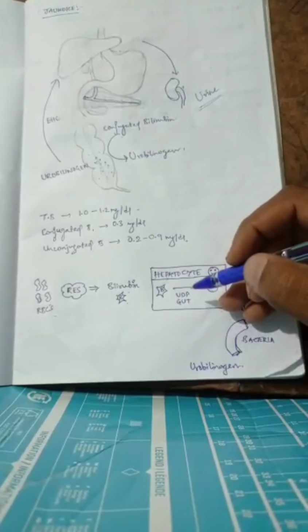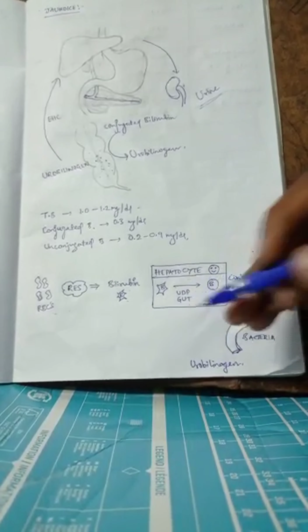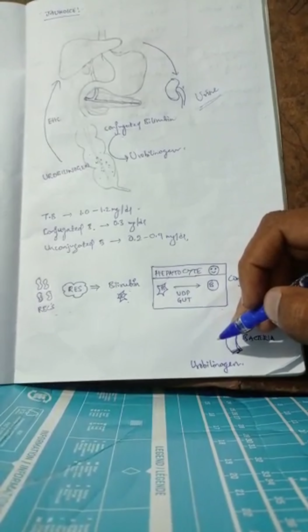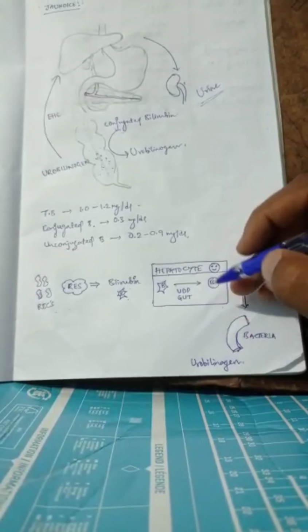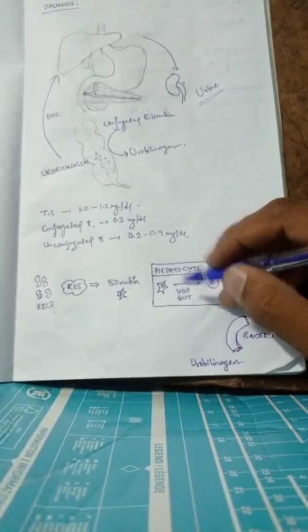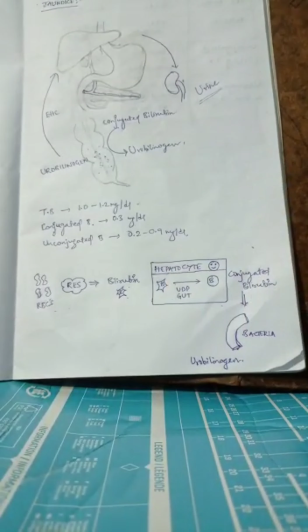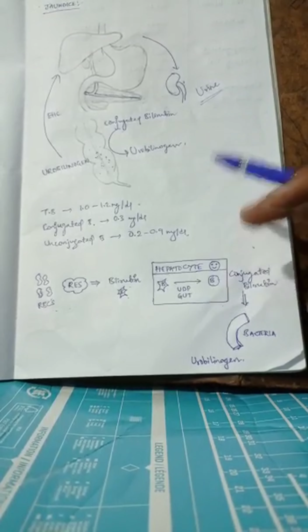Next, coming to hepatic. If there is some viral infection, viral hepatitis like hepatitis A, hepatitis B, hepatitis C, there is decrease in function of hepatocyte and this enzyme. So there will be rise in both conjugated as well as unconjugated bilirubin, as the liver cells are partly functioning.